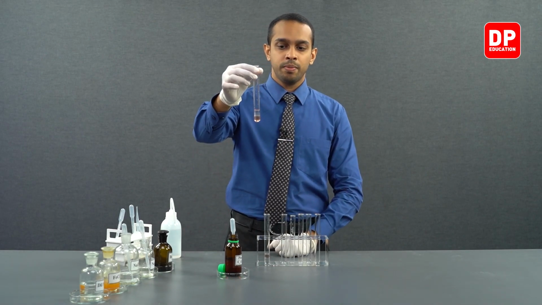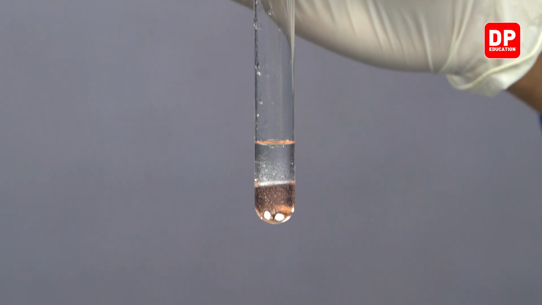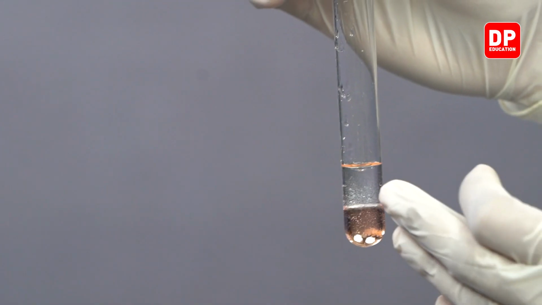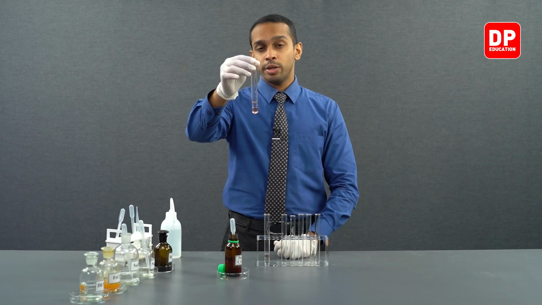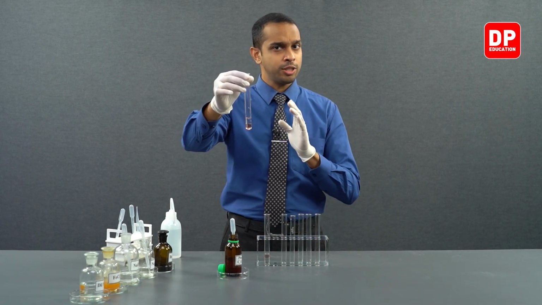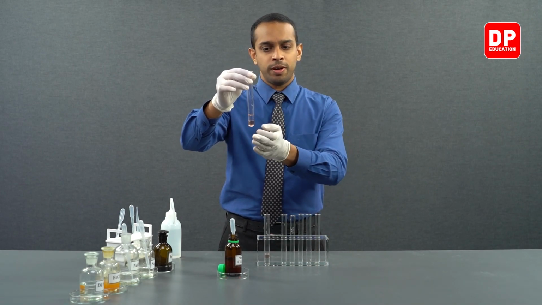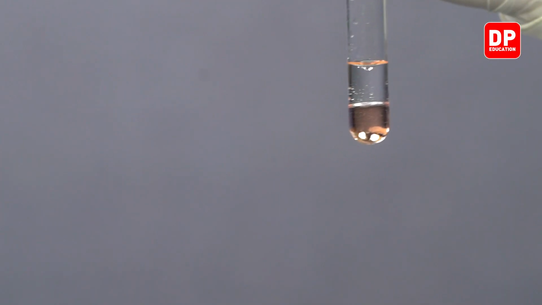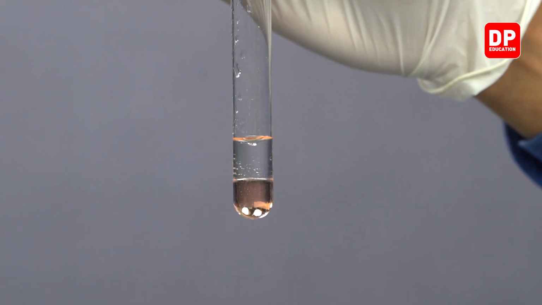You can see before mixing, you can see a little bit of layer separation here. We saw phenol is moderately soluble in water, but if I don't mix it, you will see the two layers separated like so.